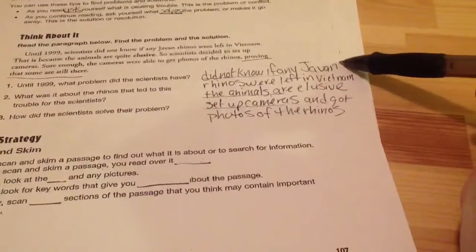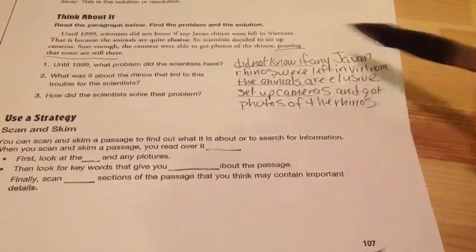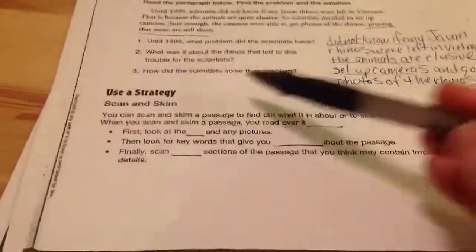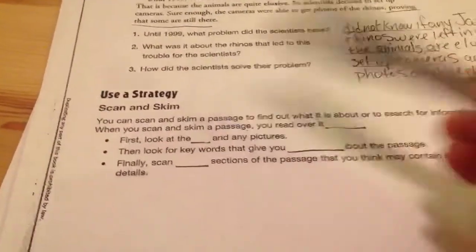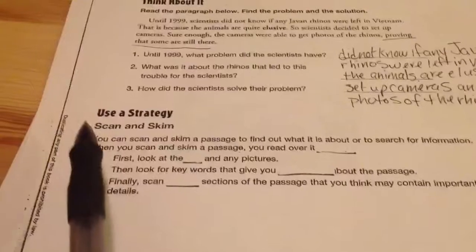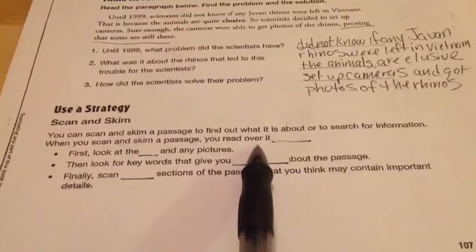So you can see that their problem was they didn't know if there were any left. Because the animals were elusive, they set up cameras and got photos of the rhinos. Problem solved. A good strategy to use with problem and solution is scan and skim. You can scan and skim a passage to find out what it is about or to search for information. When you scan and skim a passage, you read over it quickly.